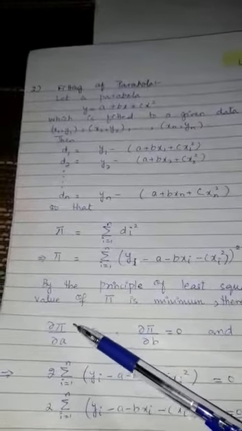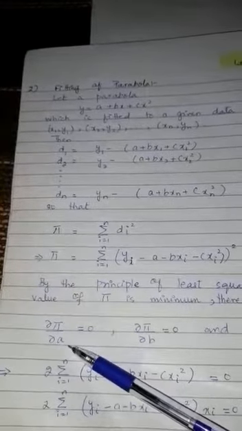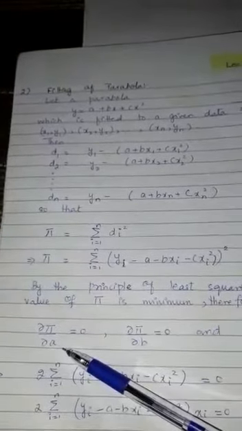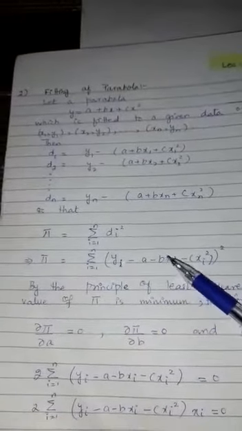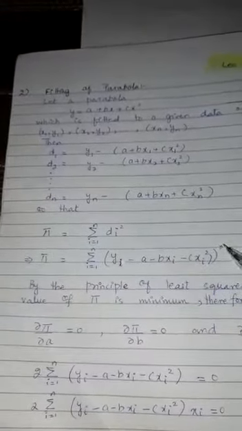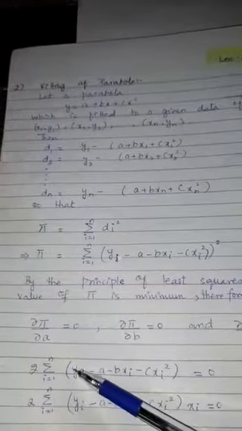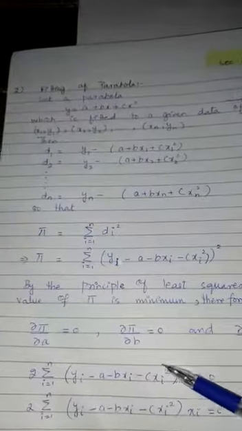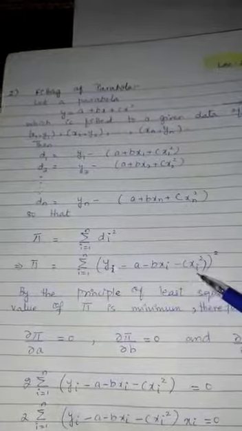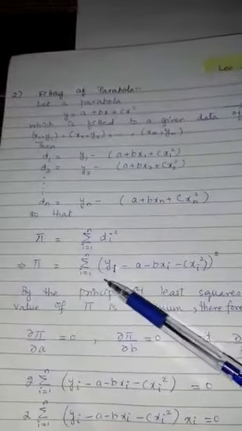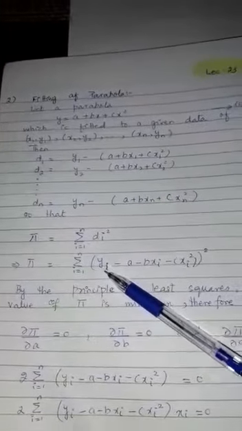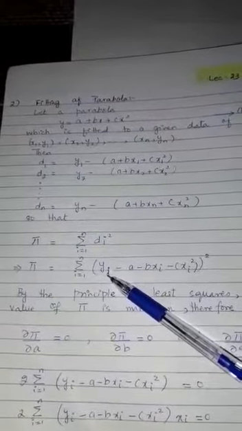So if I do partial derivative with respect to a, then you can see that the derivative of this equation with respect to a will be of this form: 2 times summation, and this, first it will come as it is, and then if I take the derivative, of course this will simply come here.